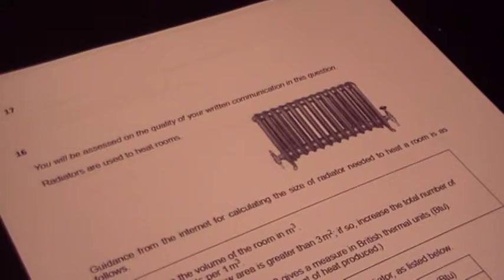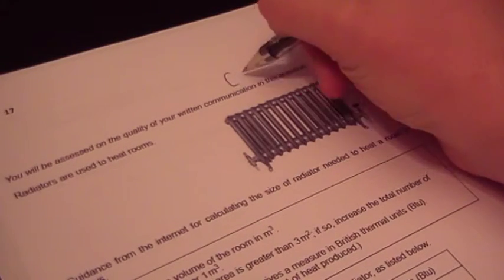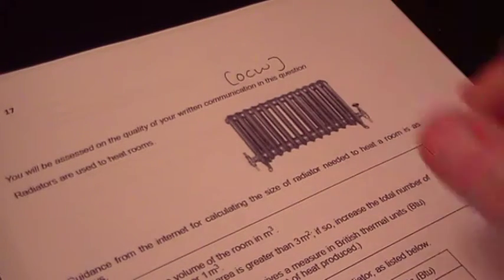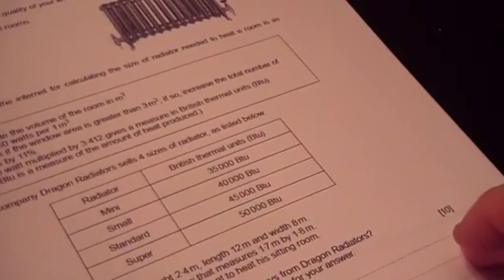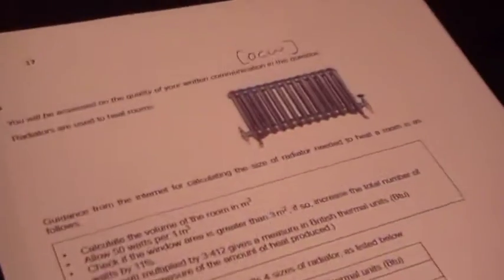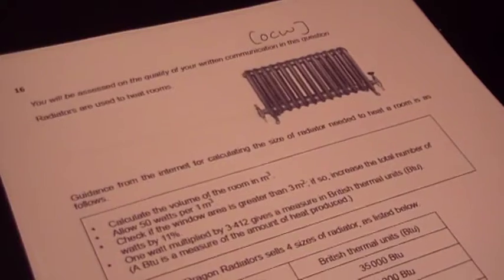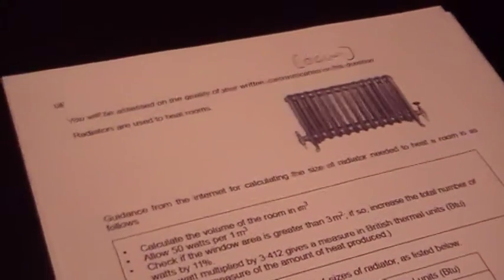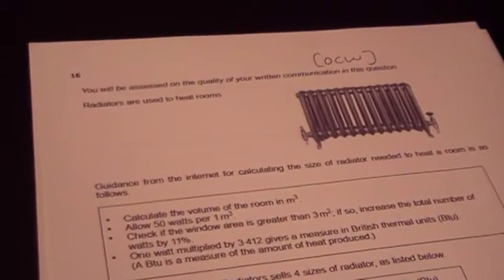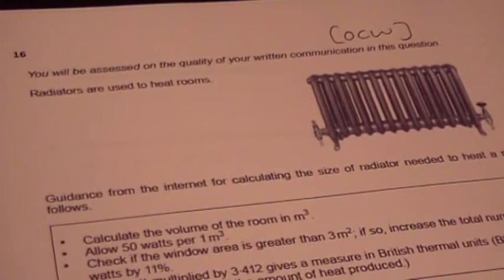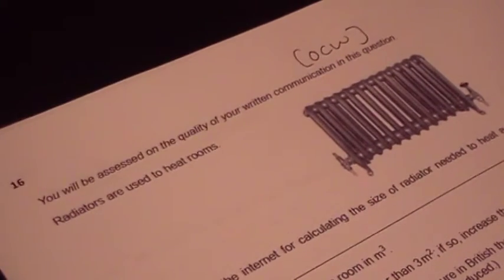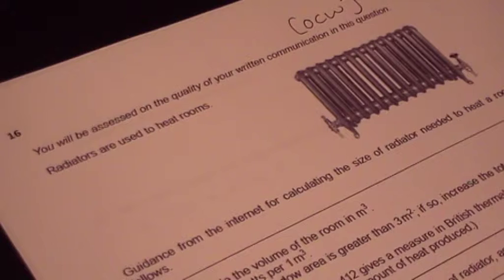Okay, question 16. You'll be assessed on the quality of your written communication in this question. So this is OCW. So there's 10 marks altogether, and it's going to be 8 marks for the maths and 2 marks for communicating. Now it's a little bit of an odd one, this one, because there'll be units you haven't seen before, and in fact I hadn't heard of them either, but it's just a real life problem that they're trying to get us to solve by giving us some facts.